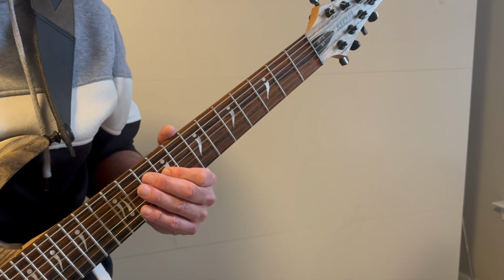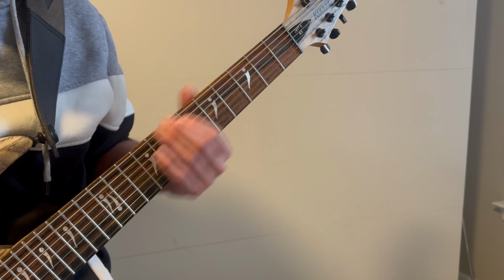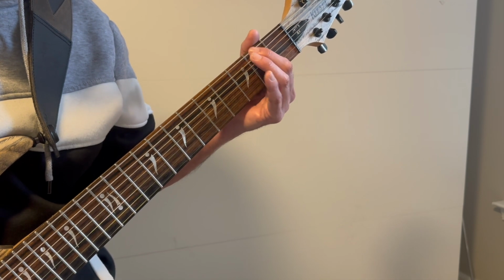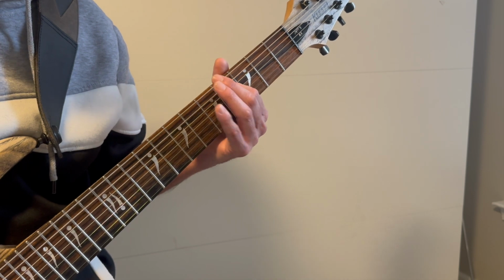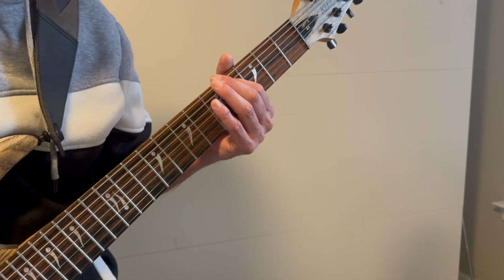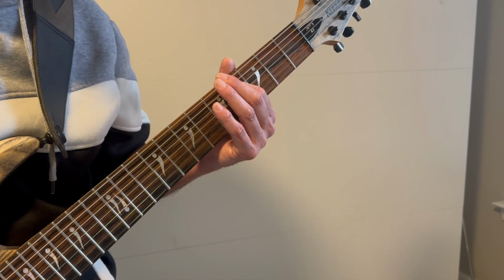And then this works for everything, right? So let's say I'm up here on F sharp minor, right? And so I'm just going to move up 1, 2, and I'm at G sharp. That's my diminished chord. So that's pretty much all there is to it.